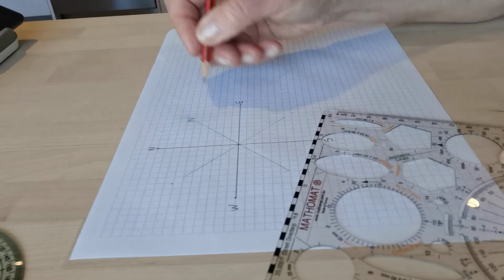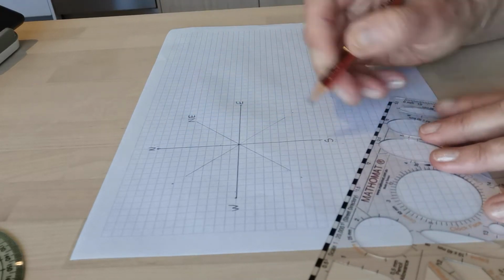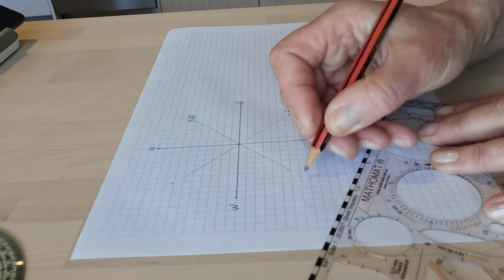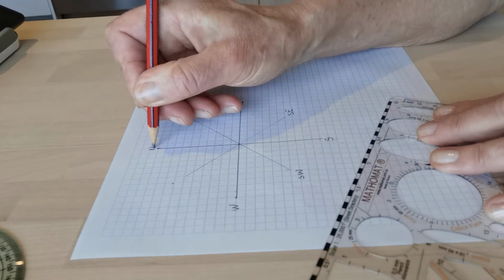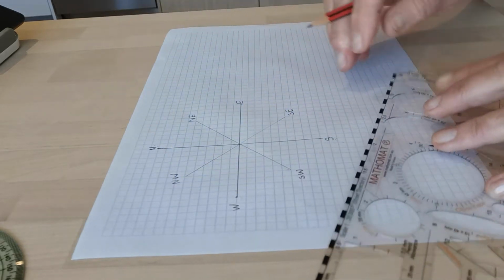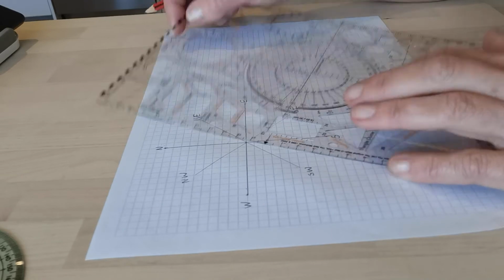So this will be northeast. So this is closest to south, so it's southeast. This one is closest to south, so it's southwest. And this one is closest to north, so this is northwest. So halfway between these, you have another cardinal point.